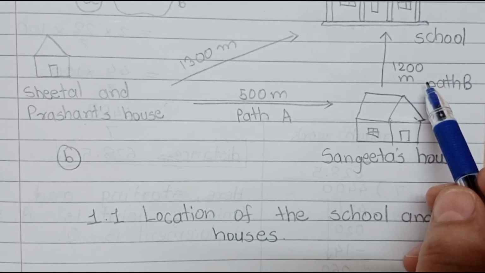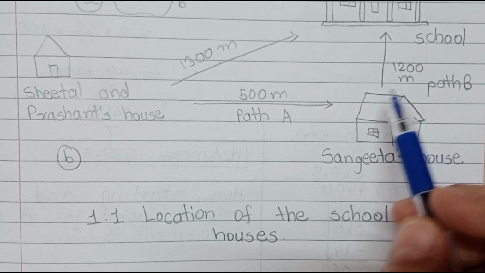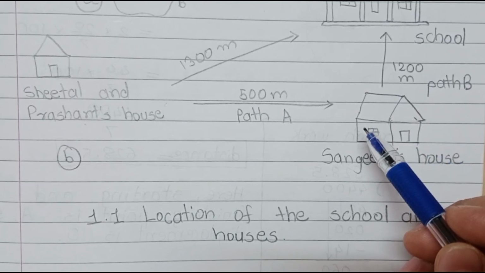Also, the straight line distance between Sheetal's house and school is 1300 meter.